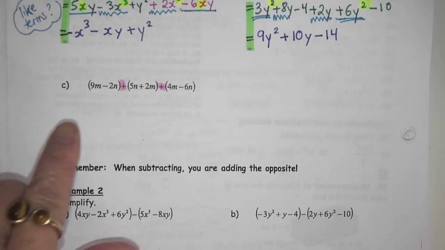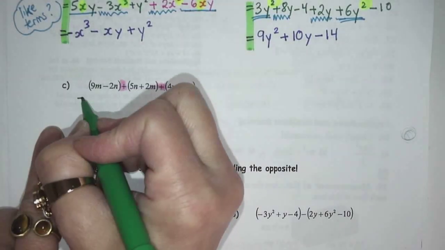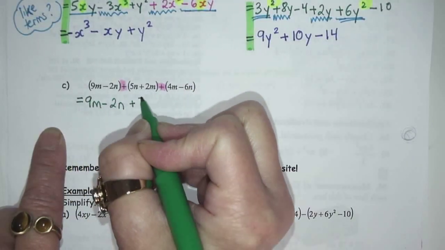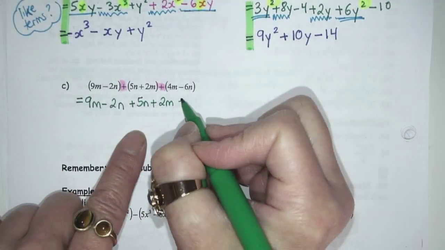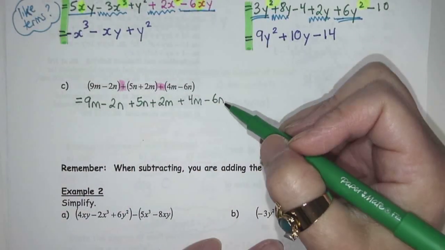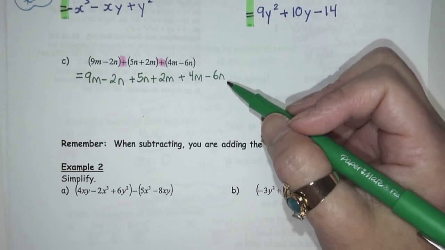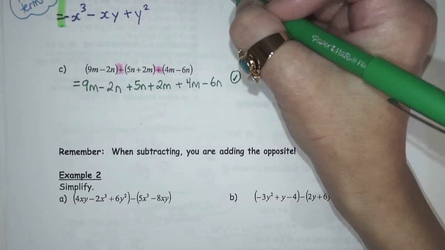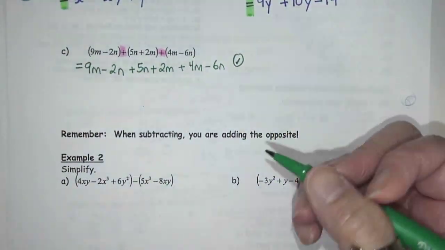Okay, try that again. If it's addition, you're just getting rid of the bracket, nothing is happening. So we're going to go equals 9m minus 2n plus 5n plus 2m plus 4m minus 6n. So some students say, do I have to write that step? Yes, for this year, I'd like you to write the step. As we progress through math, we'll let you skip more steps, but for the first year, I'd like you to write the first step, showing this step here, and then eventually we will be able to skip more steps.